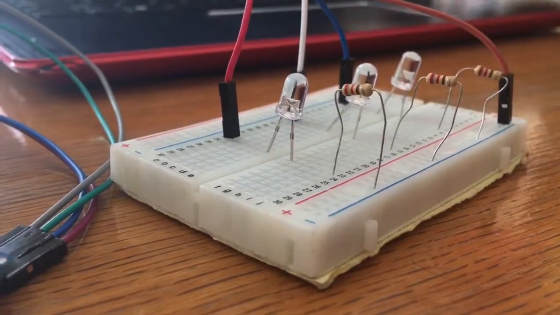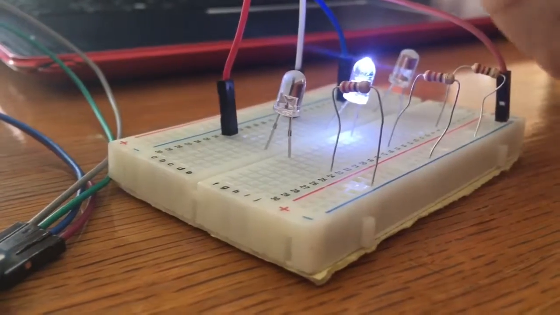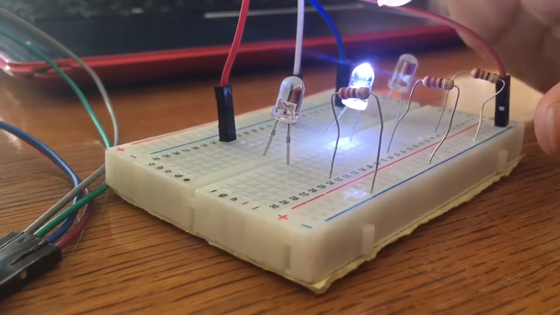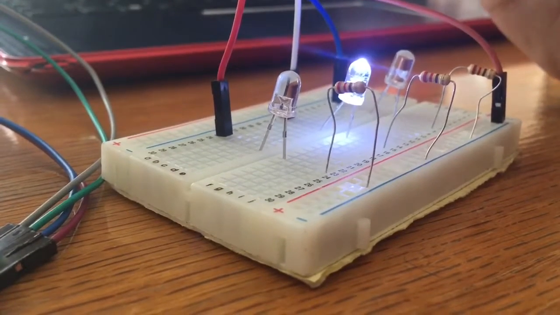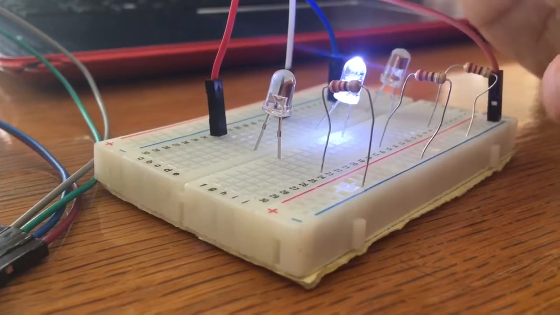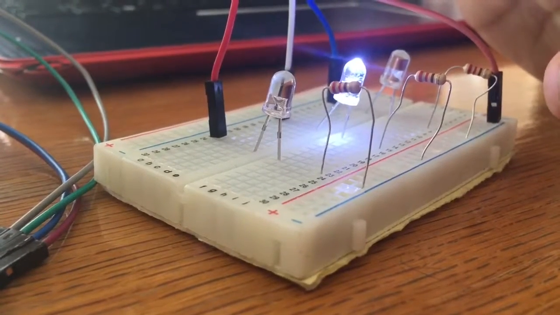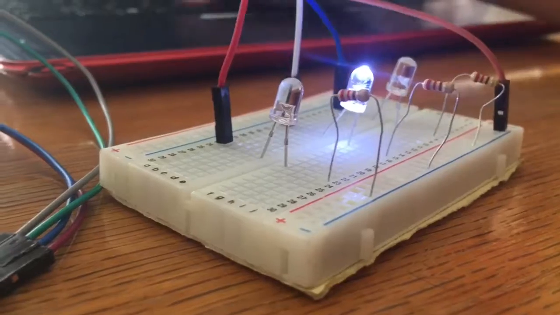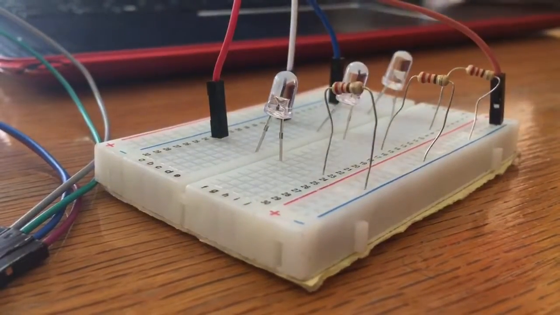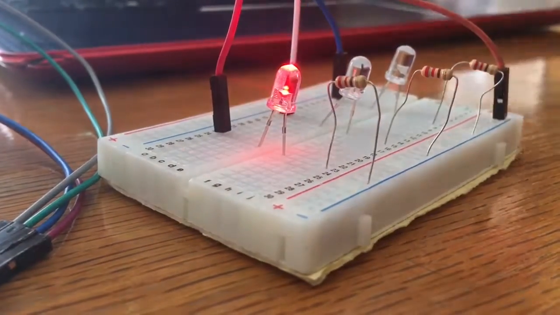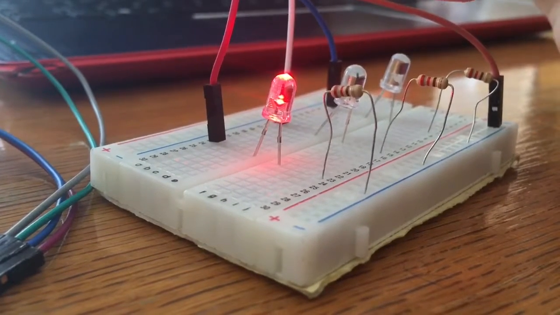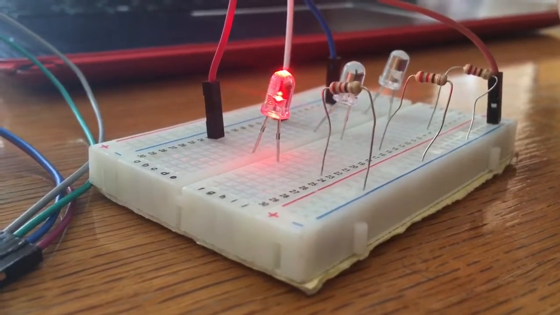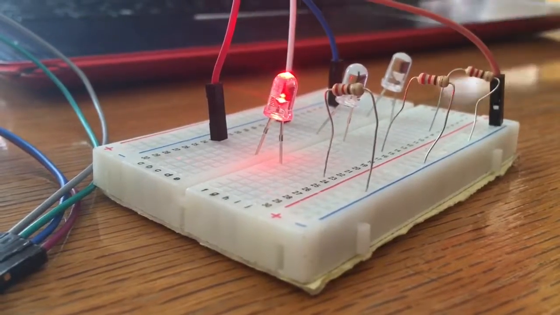Then the next light is the yellow one, and it indicates that it's not too important, or a little important. It's like the medium. I'm going to turn it off right now. And the final light is red. It's the most important of all, and I can turn it off.